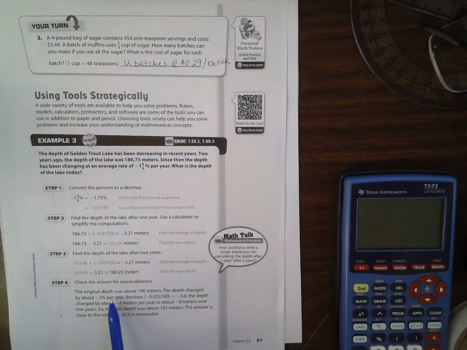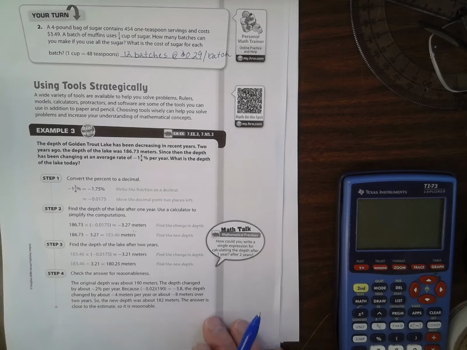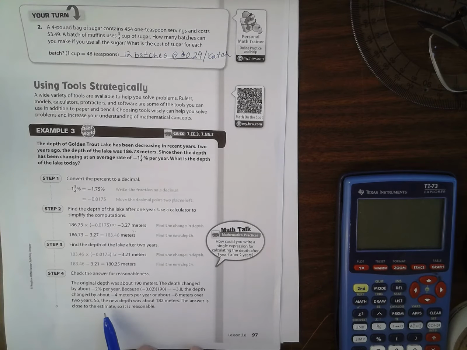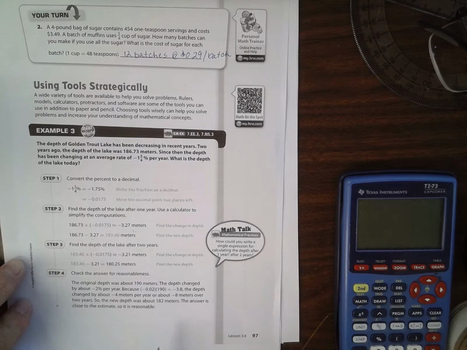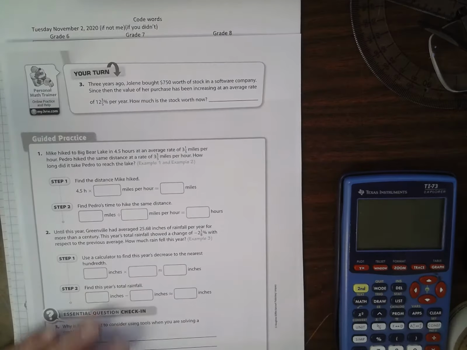So the original depth was about 190 meters. The depth changes about 2% a year. So 0.02 times 190 is a negative 3.8. The depth changed by about 4 meters per year, or about 8 meters over 2 years. So the new depth is about 182 meters. The answer is close to the estimate, so it's reasonable.